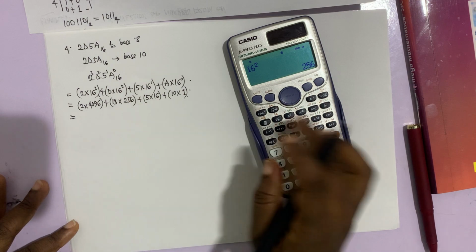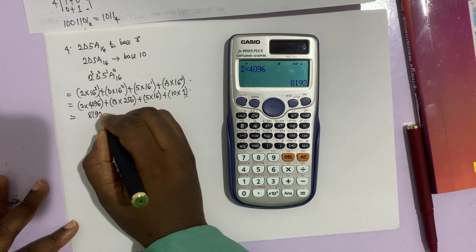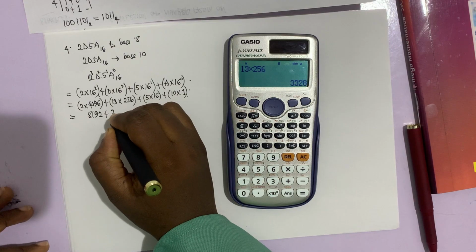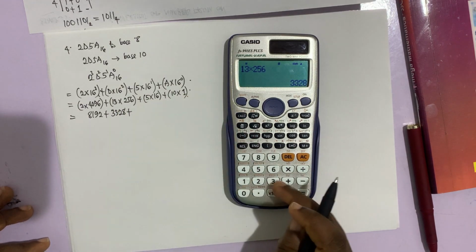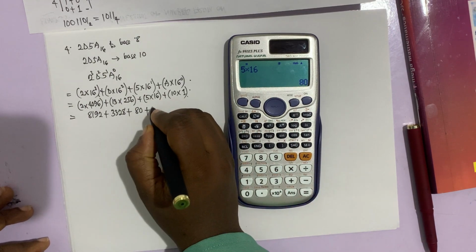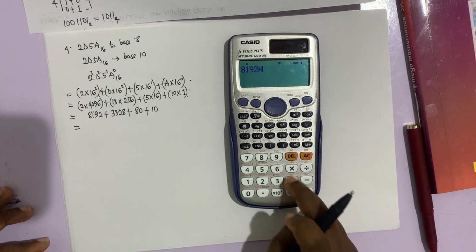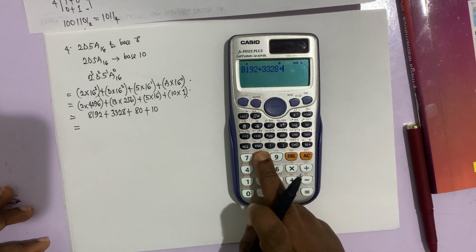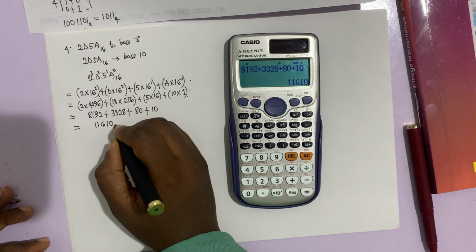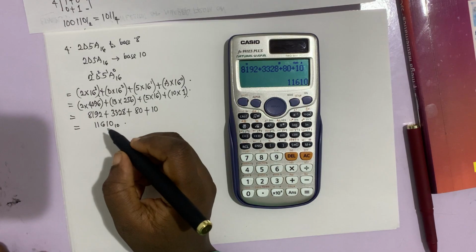So this becomes 2 times 4096, which gives us 8192, plus 13 times 256, which gives us 3328, plus 5 times 16, which gives us 80, and 10 times 1, which gives us 10. So summing all of this up, we have 8192 plus 3328 plus 80 plus 10, which gives us 11610 base 10.